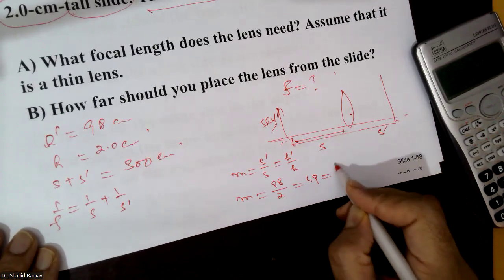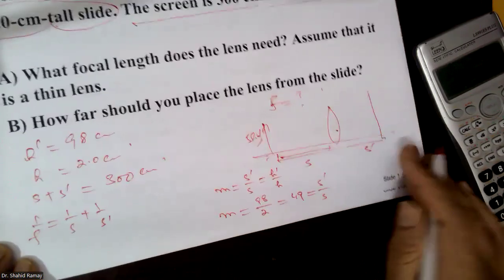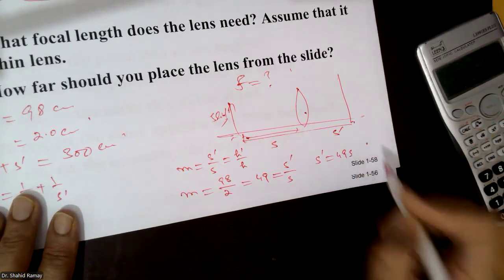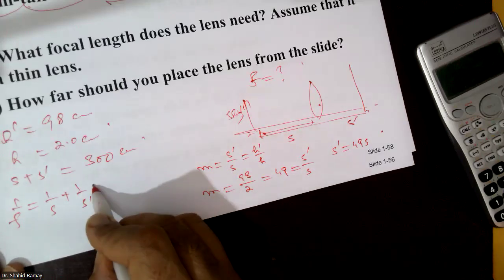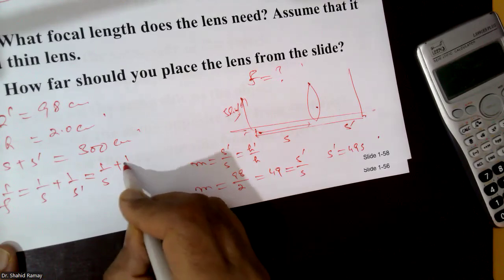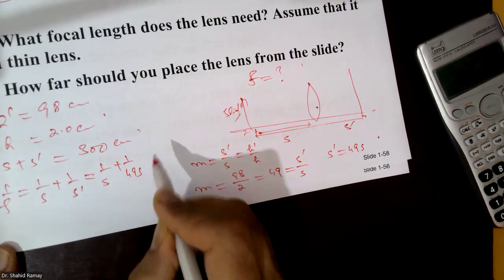So 49 is equal to S dash over S. So here S dash will be 49 into S.